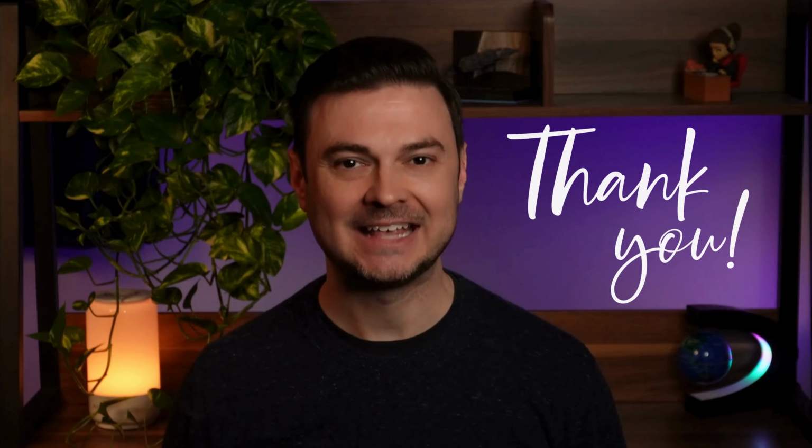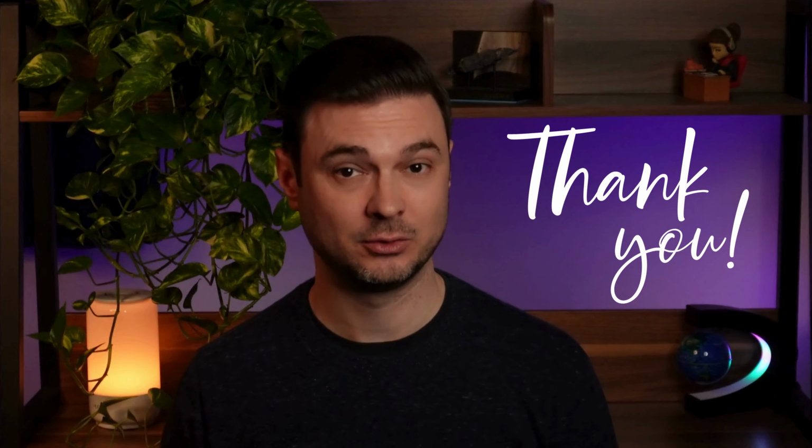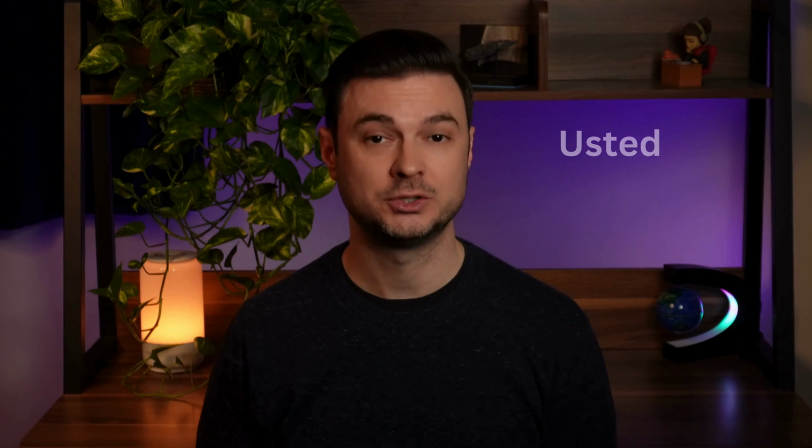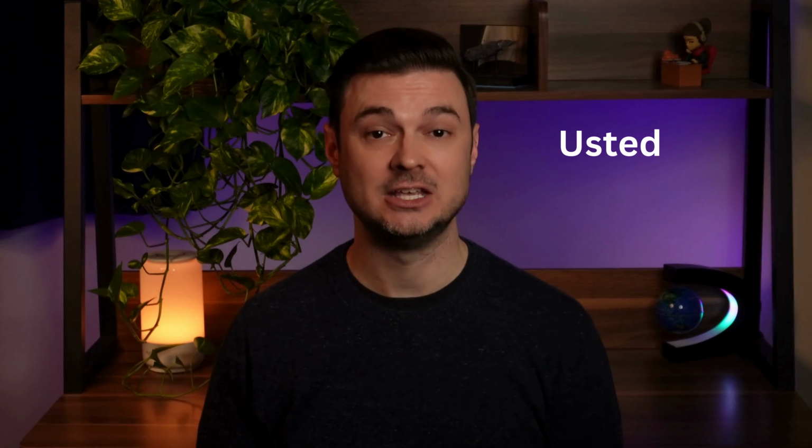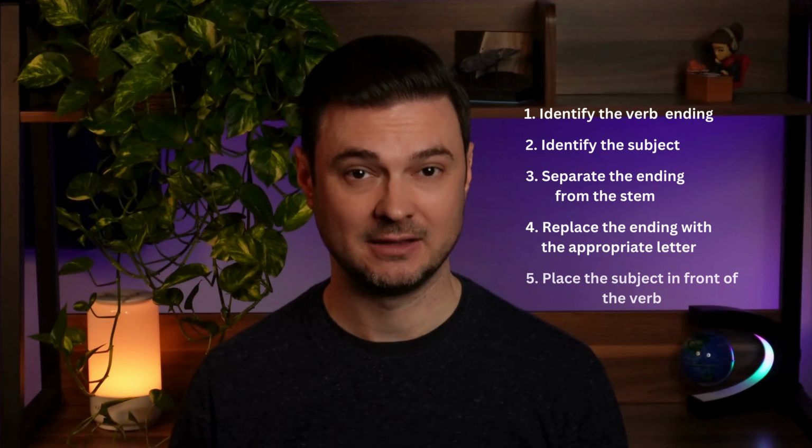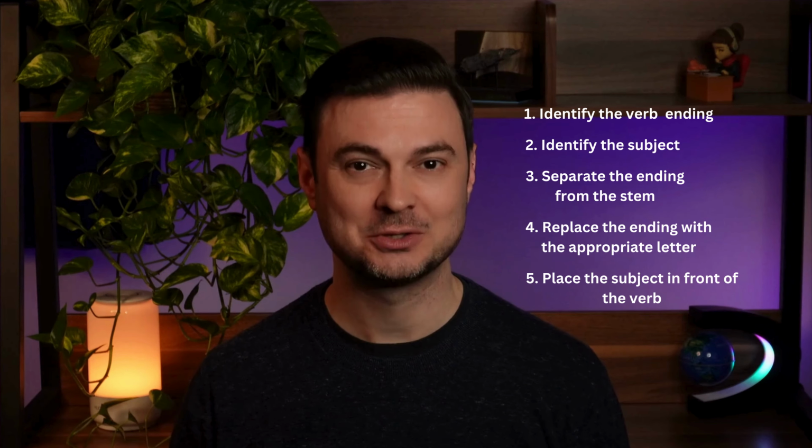So again, I can't thank you enough for sticking through this with me to the end. We've learned how to recognize the 3 verb categories, and we've learned how to make each of those verbs change to agree with the subject, usted, which is the formal way to say you in Spanish. We've learned to do this through those 5 steps that I gave you, and through that we created original simple sentences. So head over to the next lesson.